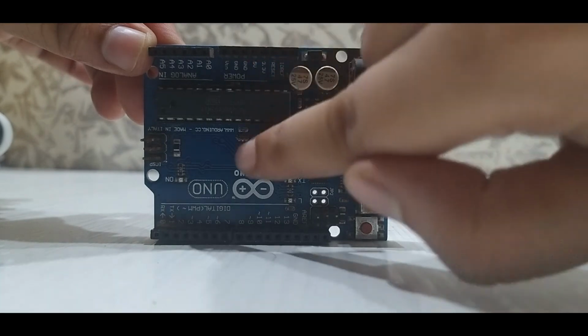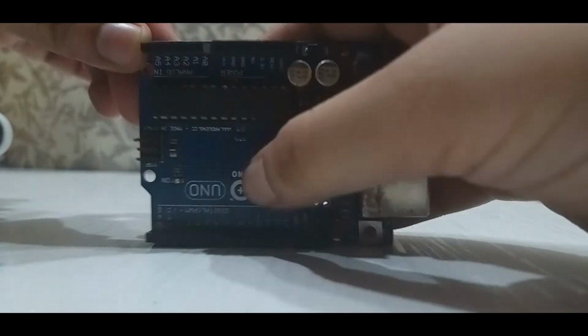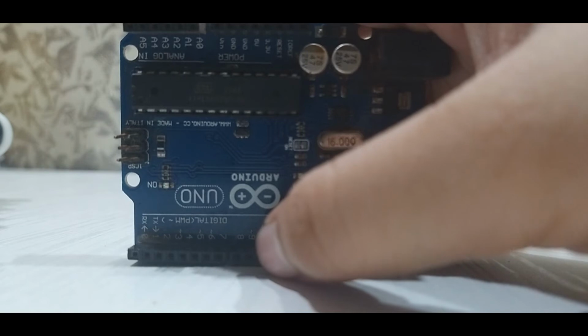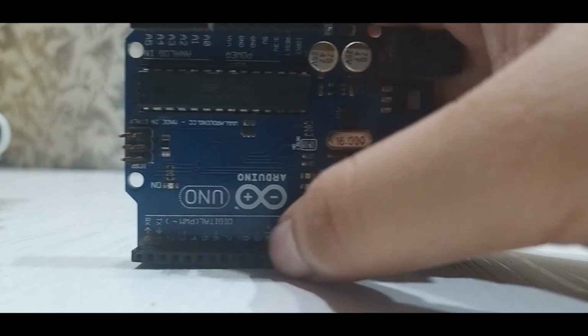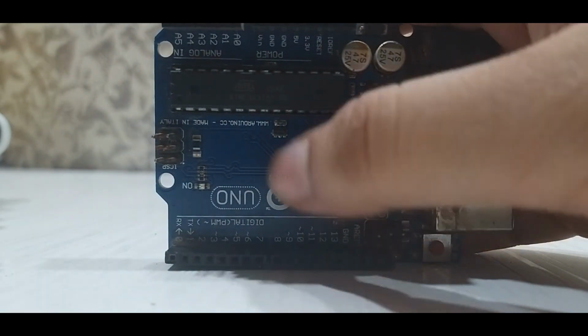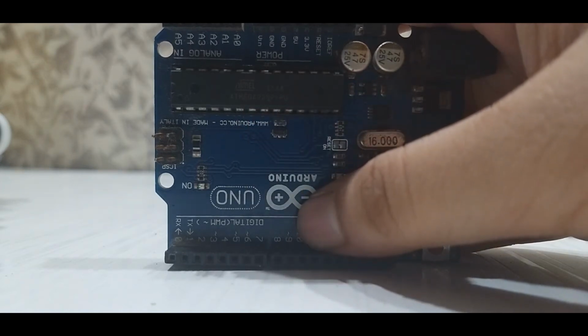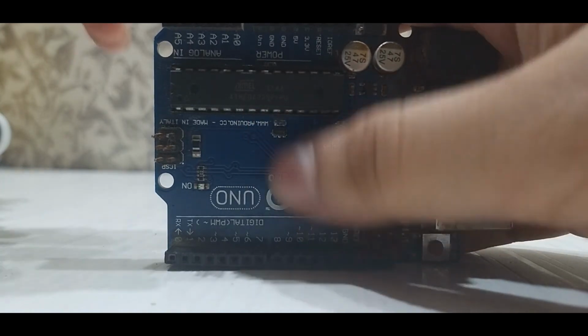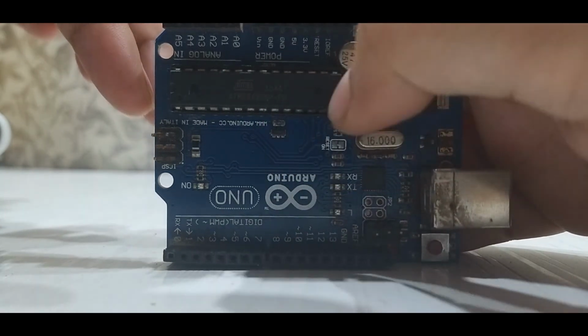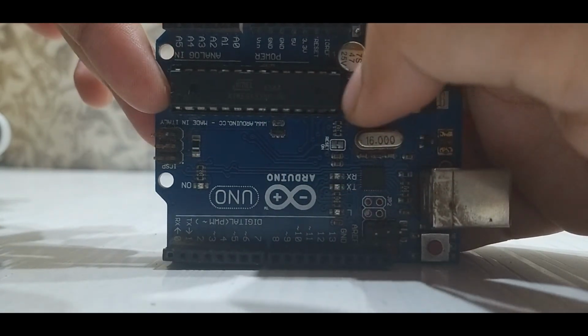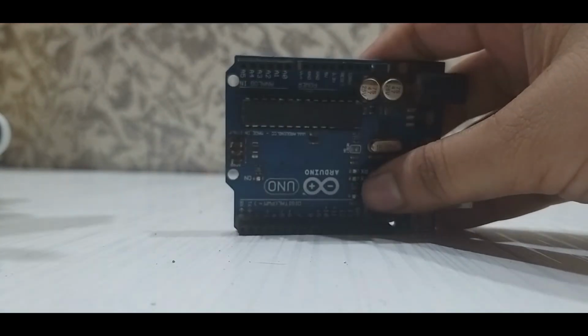As you can see, it's written Atmel here. This is an Atmel chip, and the name of this microcontroller is Atmega 328P. It's an AVR microcontroller board that we are going to use in our series.